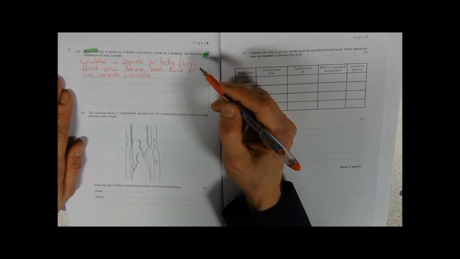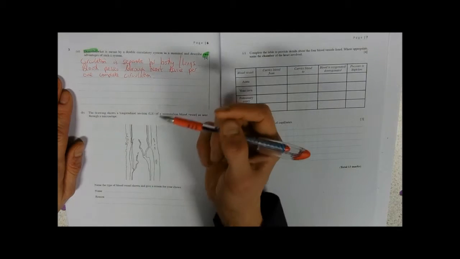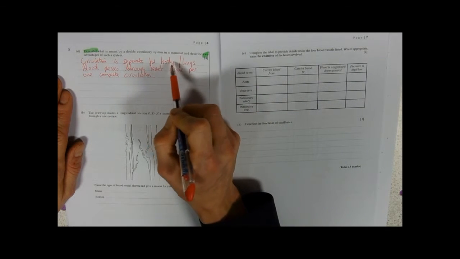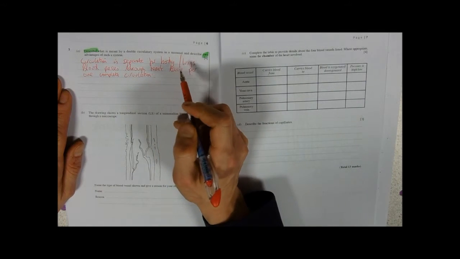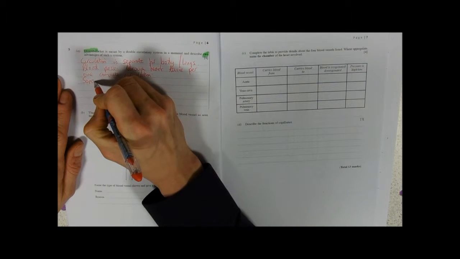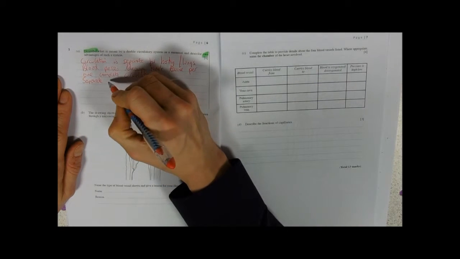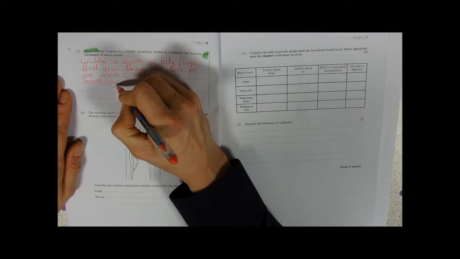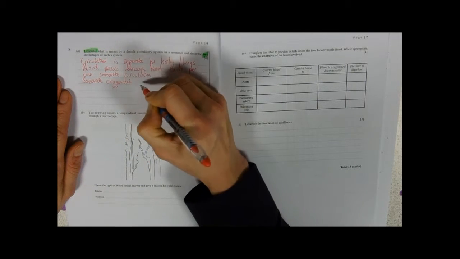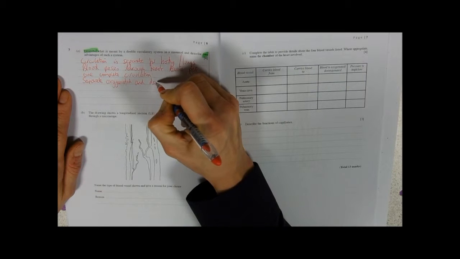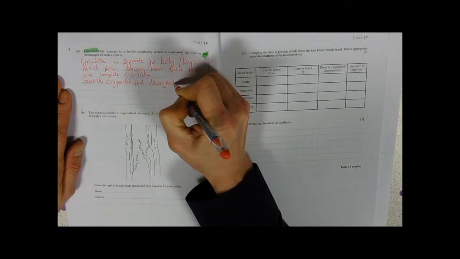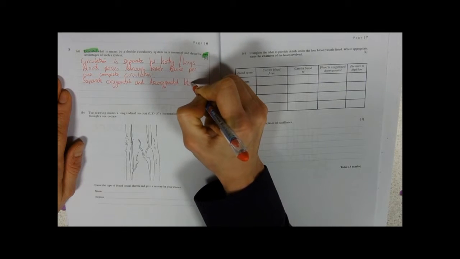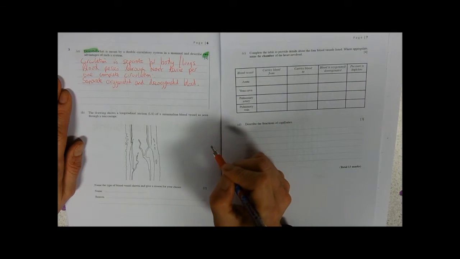then some advantages. Well, if we've got separate circulations for the body and the lungs, we can separate the 2 types of blood that we've got. So we can separate oxygenated blood and deoxygenated, rather than them all just being mixed together.